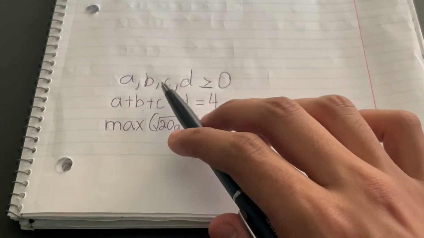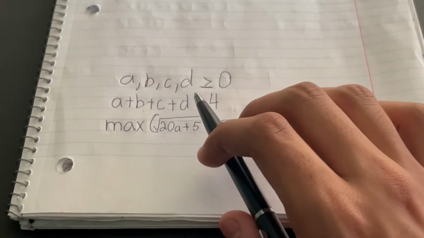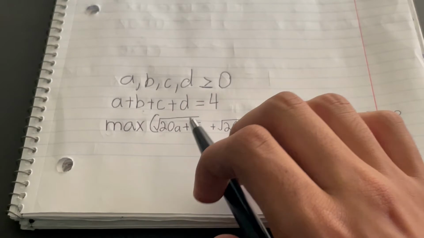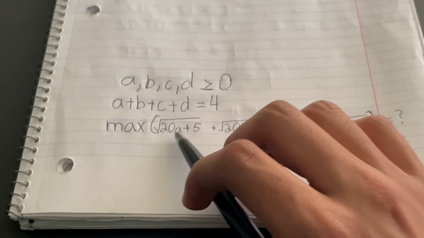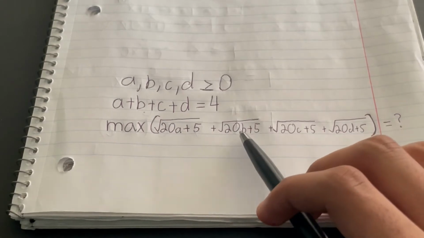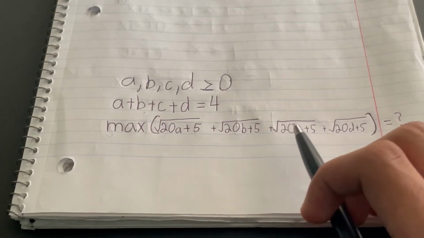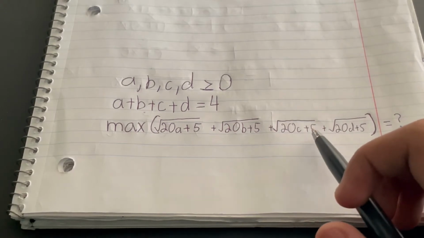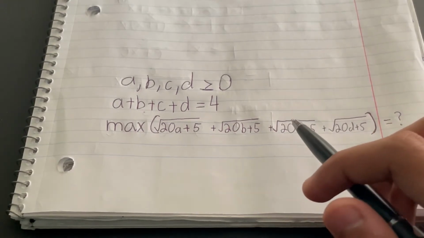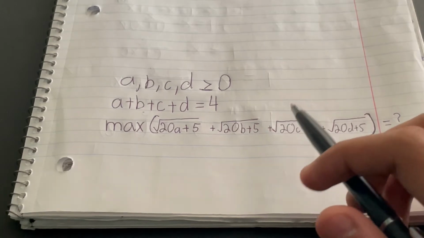We have four non-negative integers a, b, c, and d, such that their sum is exactly 4, and we want to find the maximum of the square root of 20a plus 5, plus the square root of 20b plus 5, plus the square root of 20c plus 5, plus the square root of 20d plus 5. It is possible to solve this through algebraic manipulation, but there's actually a much quicker way.